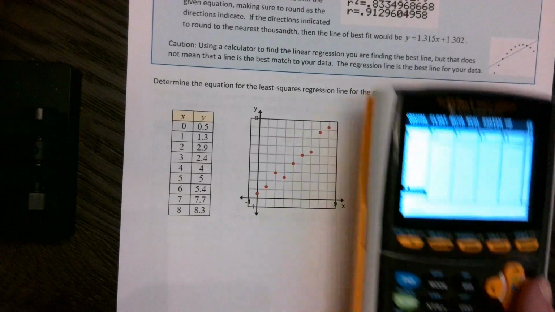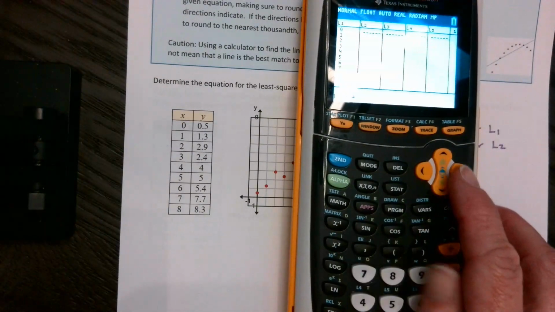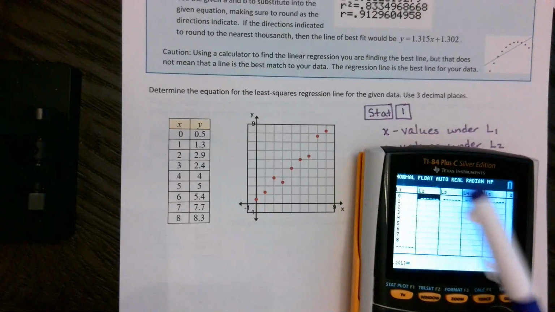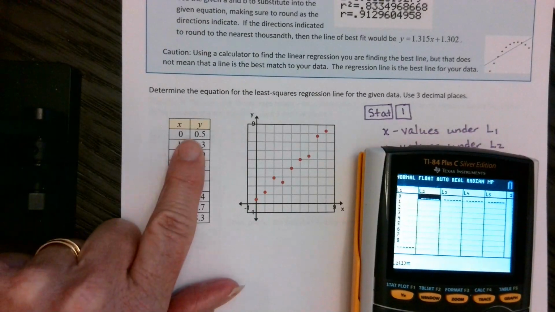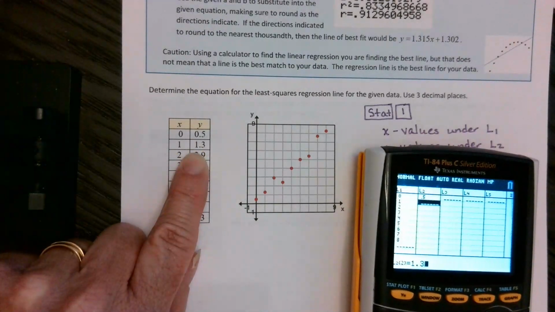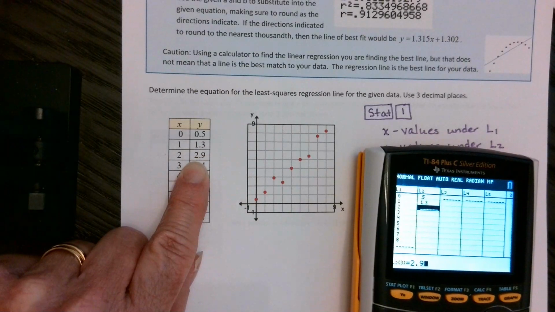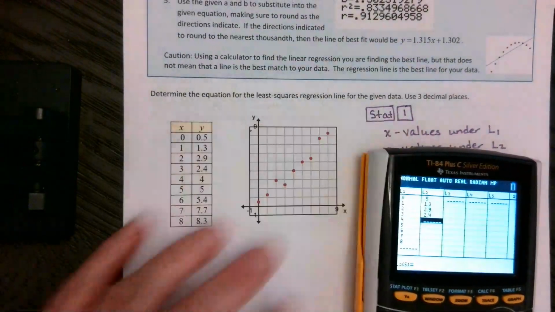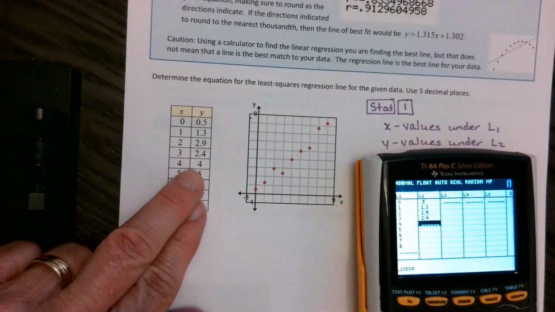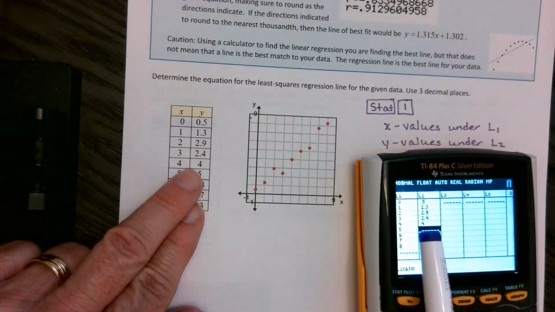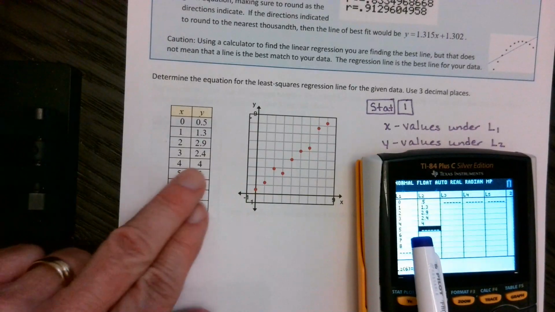I'm going to use my right arrow key. It takes it over to the second list. And now I'm going to enter my Y values. 0.5, enter, 1.3, 2.9, 2.4, then 4, and periodically you might want to check, is 4, 4, are we on the right line?